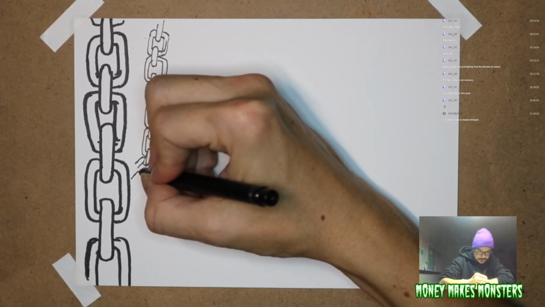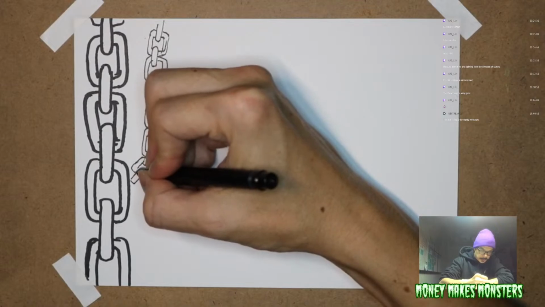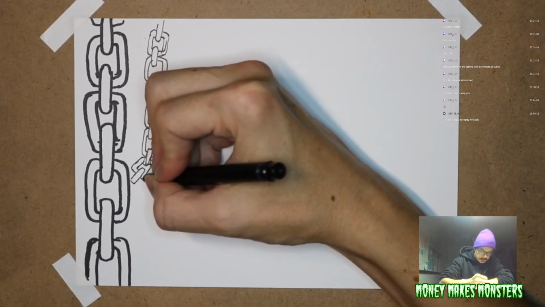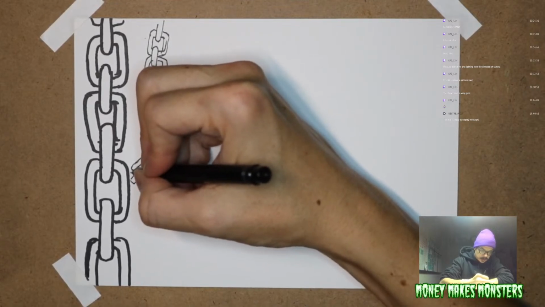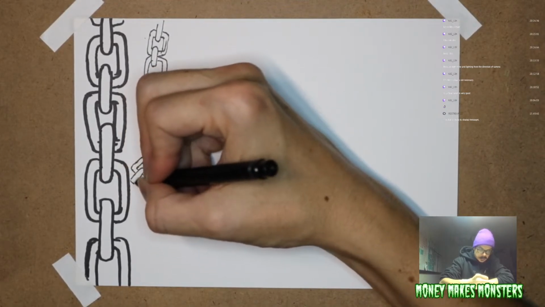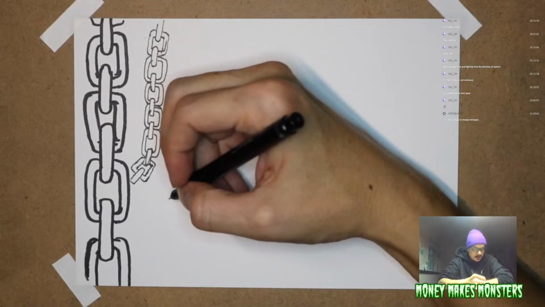Right? What about chain coming towards us? Oh, I don't know. Could I hook the two chains together? Am I skilled enough to do that? No.